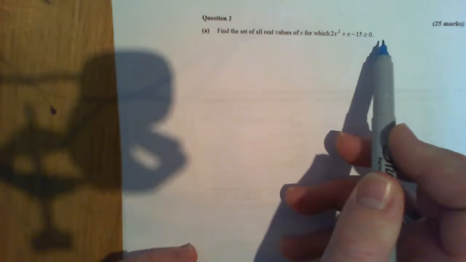So, 2013 paper, pretty standard one. So we'll start with this one and hopefully it'll work out. Okay, so find the set of all real values for which 2x squared plus x minus 15 is greater than or equal to 0.